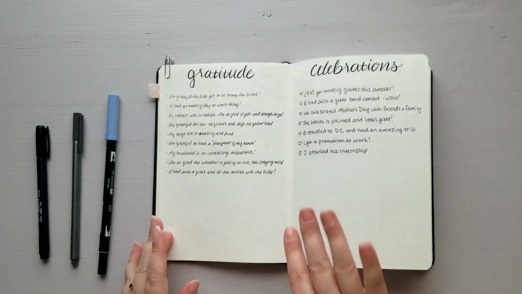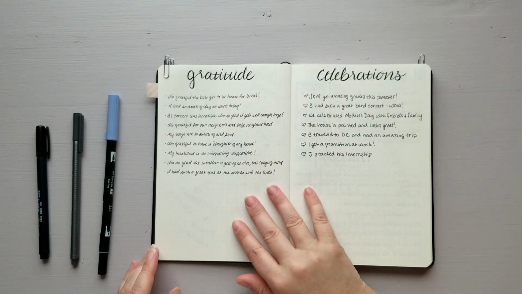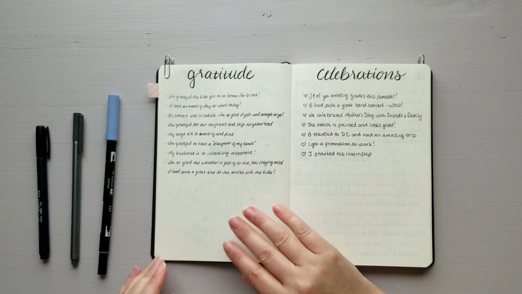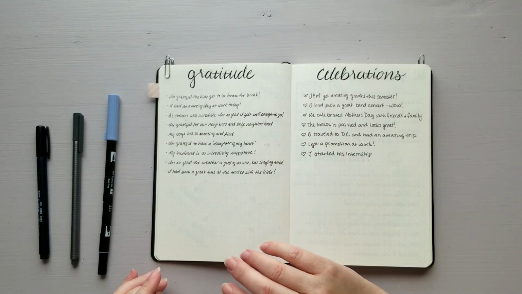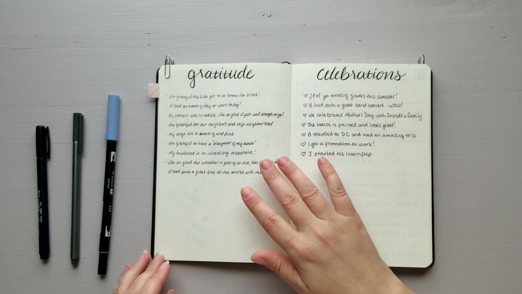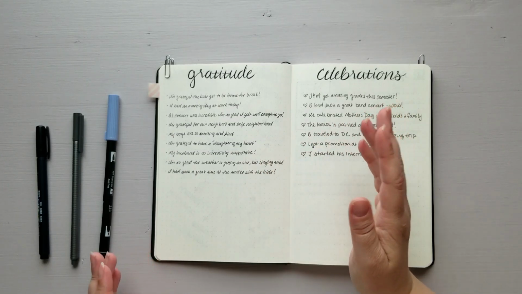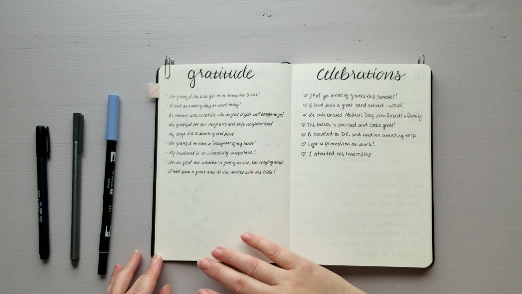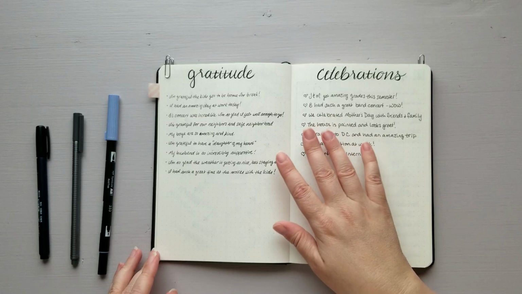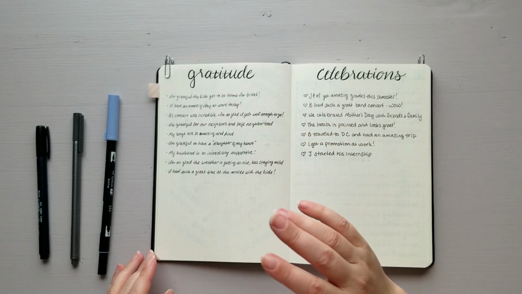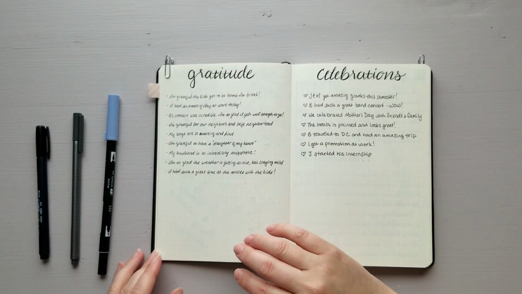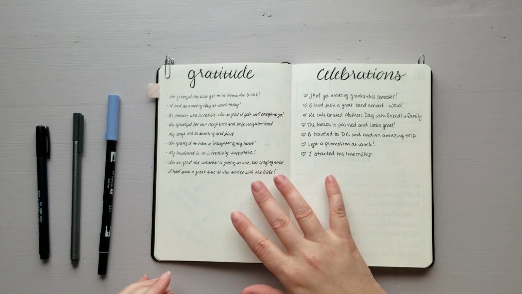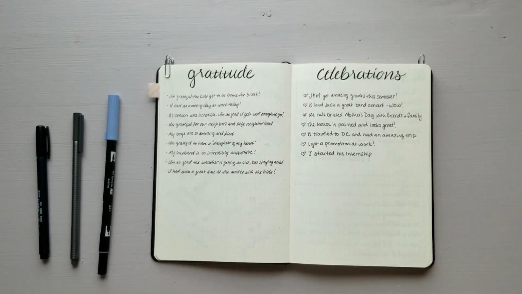I also have another section for gratitude and celebrations. And I find this to be one of the most important parts of my planner because I really think it's important to come back and count your blessings every day and record your celebrations. It's just a way to be pushing back on any negative feelings and reminding yourself that you really have some great things happening in your life.